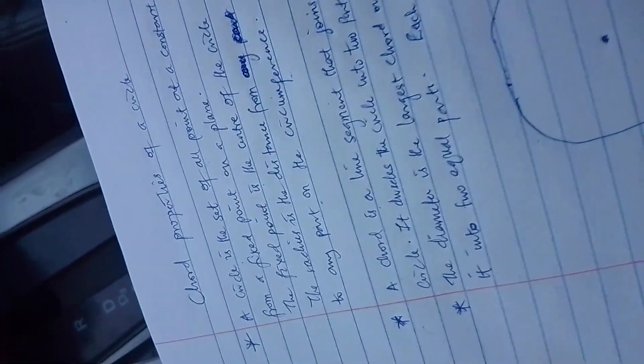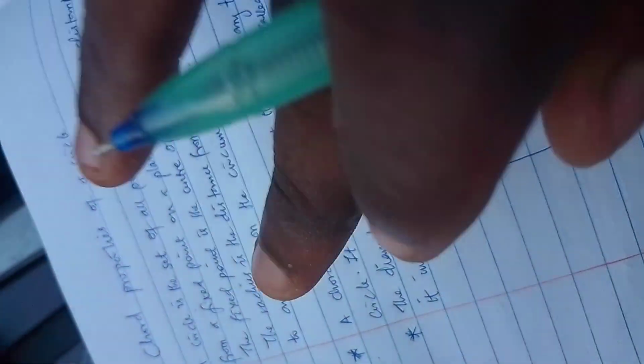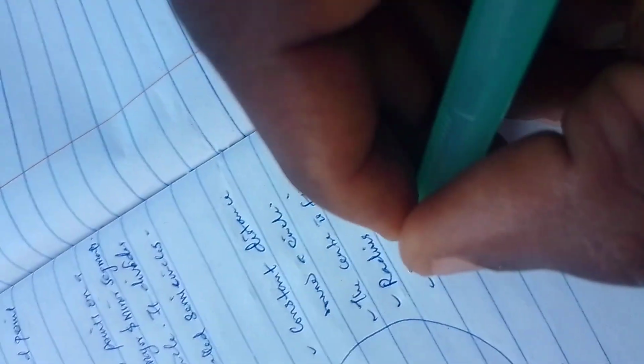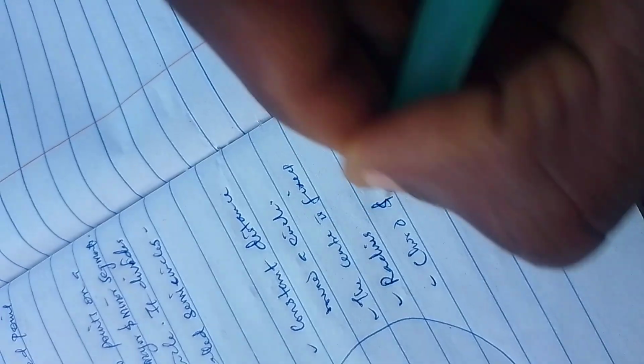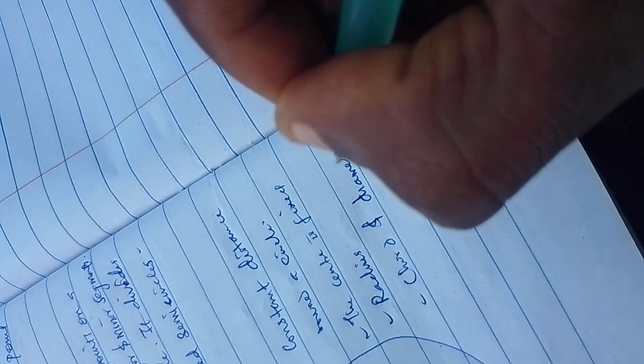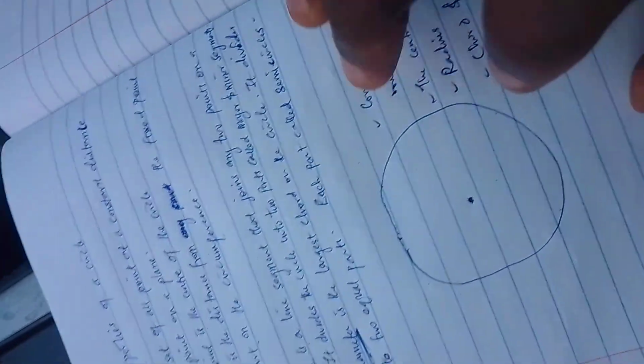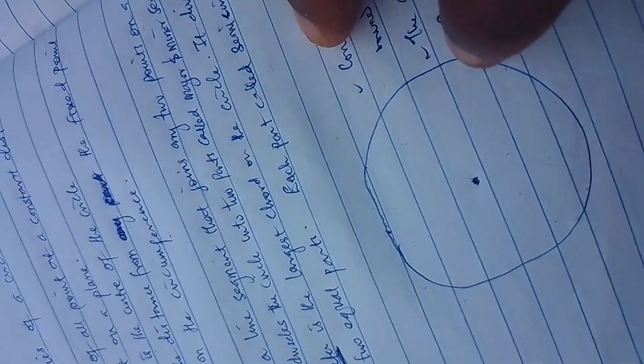Now let's quickly look at these two straight lines, the chord and the diameter. Let's look at these two straight lines because both of them are straight lines.